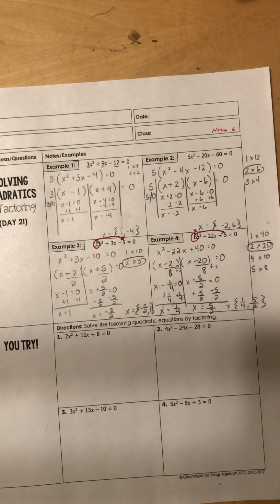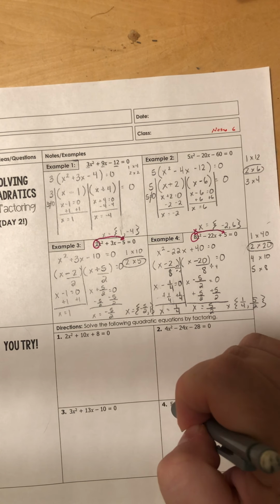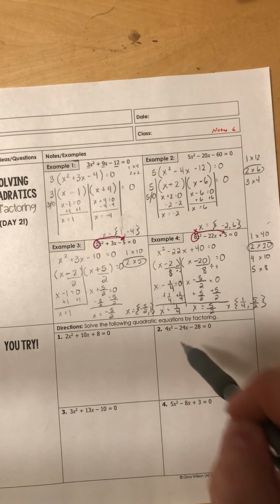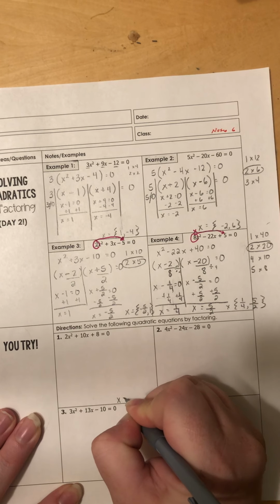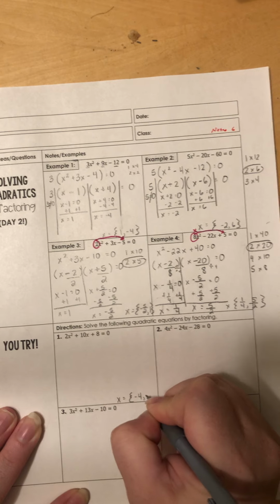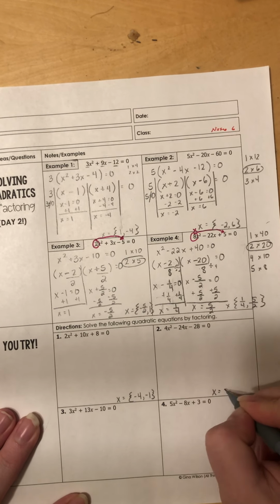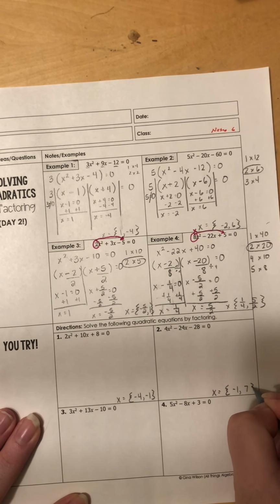Okay, so hopefully you have paused me and you've solved these on your own. So I'm just going to give you the answers, and then if you have questions on the you try 1 through 4 or any of the other ones that we're going to do in a second, I want you to ask me in class on Tuesday. So number 1, your zeros are going to be x equals negative 4, negative 1. Number 2 is negative 1 and 7.